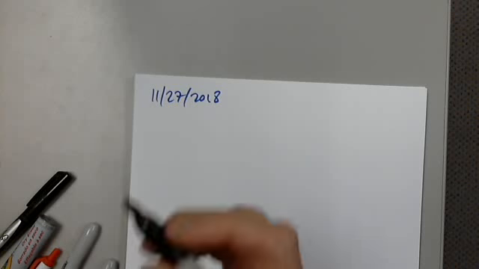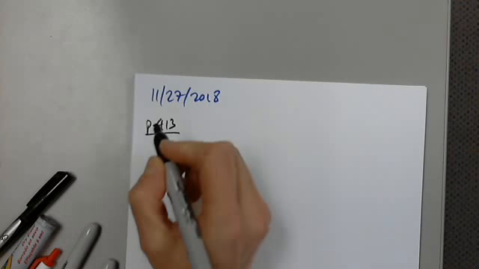So from 5.5, go back and look at a few examples with definite and indefinite integrals using the substitution rule. I think we should start with that and then we go back. Okay, so this is page 413.